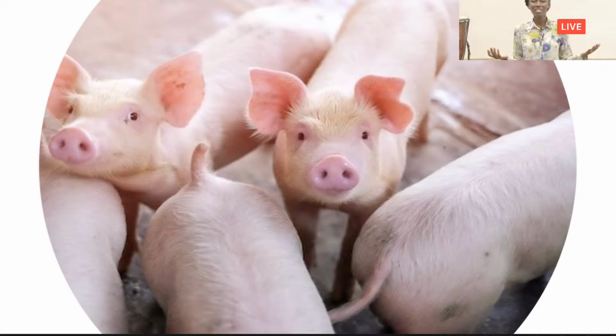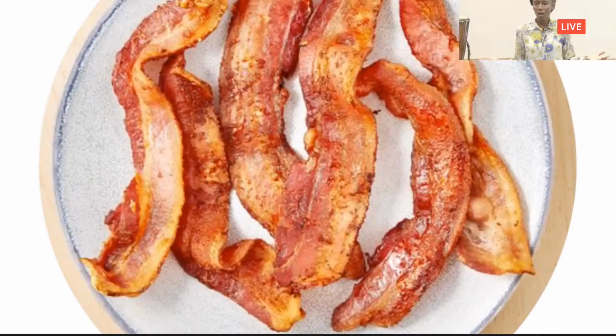And now, what is the use of the pig? Why do we have pigs? We keep pigs because we want bacon. Do you like bacon? Some people like bacon. Well, I know that the Adventists don't eat bacon. So maybe they use the pig for something else. Right, so we have bacon.